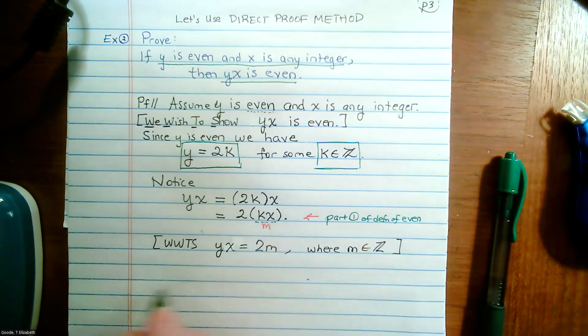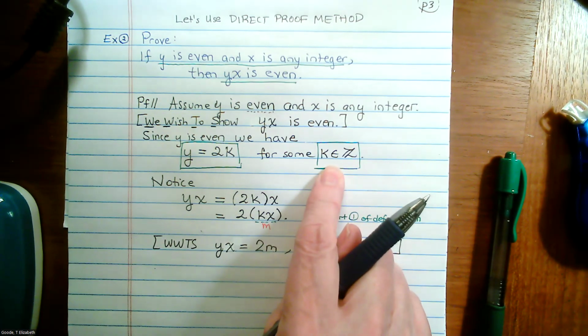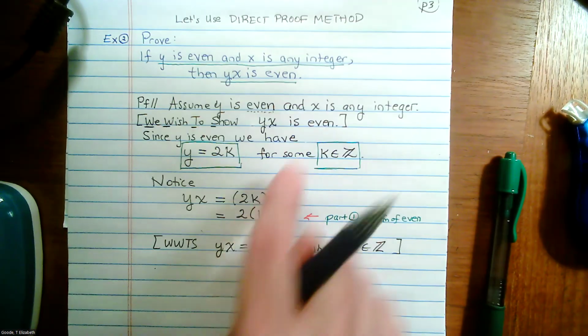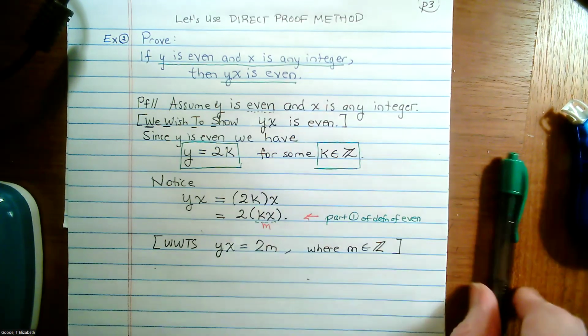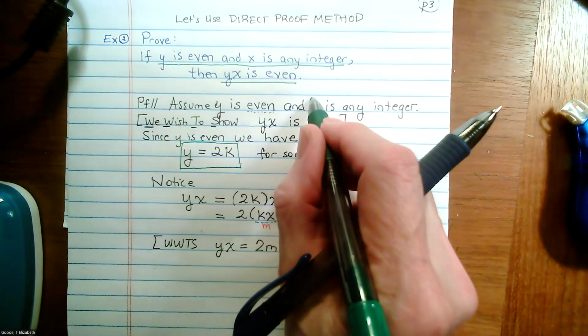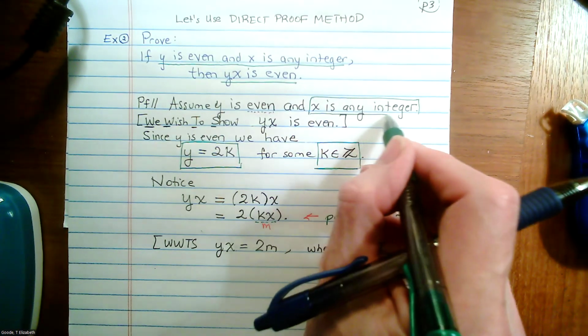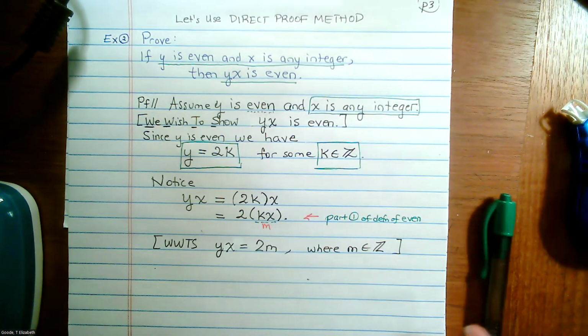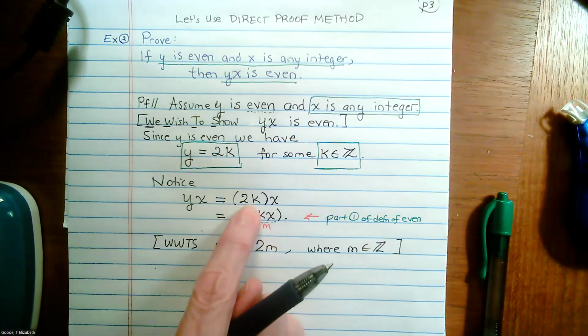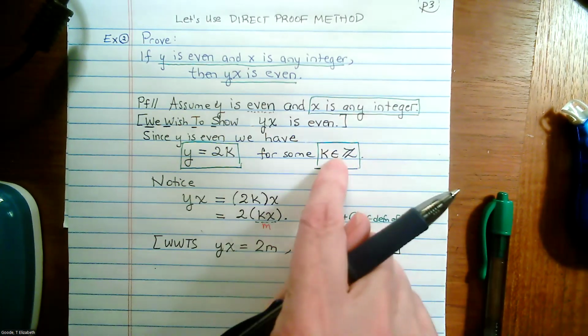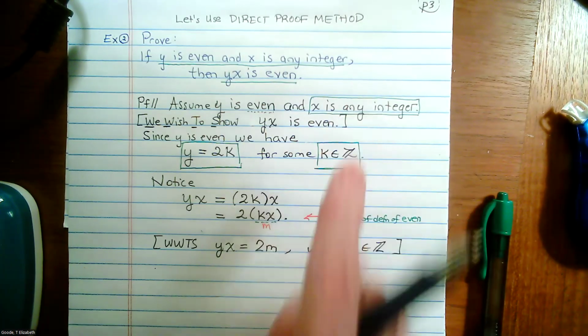So we need to say that. And we're going to use the fact that k is an integer, and we're going to use the fact that x is an integer. We actually have money right here. It's kind of sneaky. It's up there. We didn't do much with it, but it's still there. So we used this here. But now we're going to use these 2 pieces of our hypothesis.